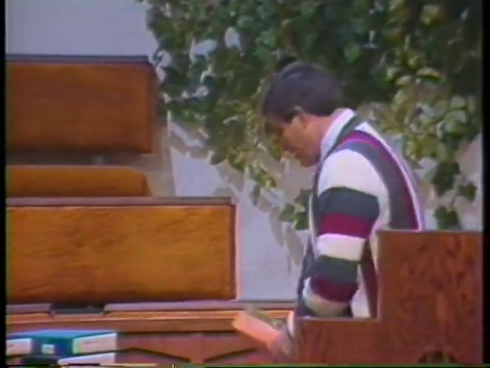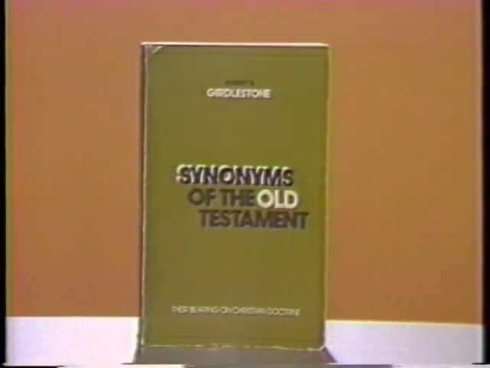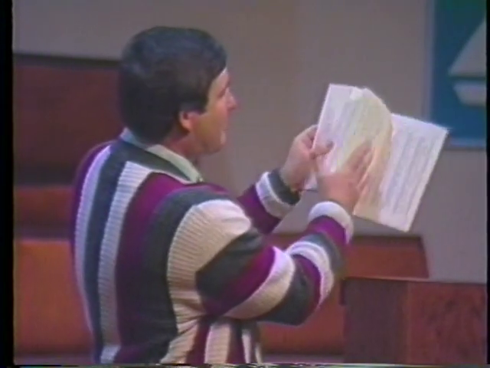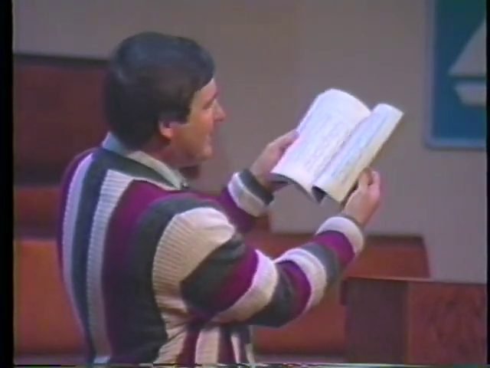Now, I want to do quickly on the Old Testament. It's harder to do Old Testament terms because you don't read Hebrew well, and I certainly don't read Hebrew well. So I've got to have a real basic help. I can't use a real detailed one. This little book has been a tremendous blessing to my life. Synonyms of the Old Testament by Girdlestone. It was done back in the 1920s, I think, or teens. But it is so helpful for me, and it's indexed extensively. Just look at the page after page after page after page of indexes.